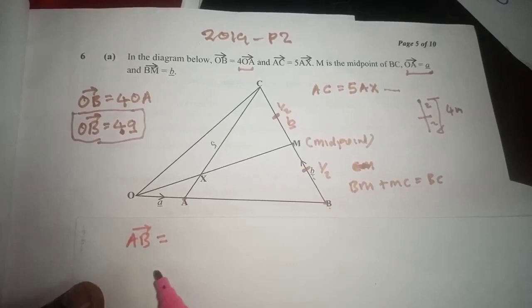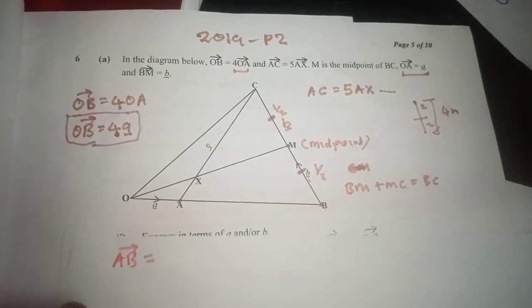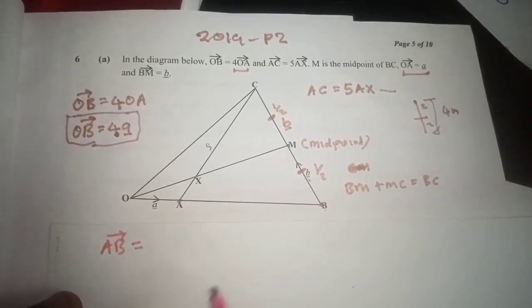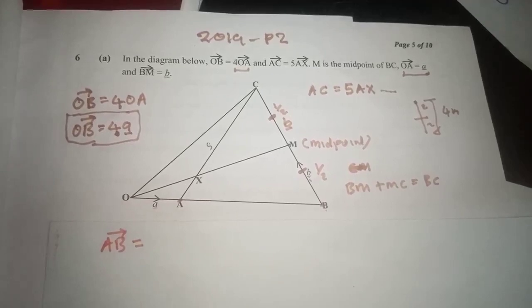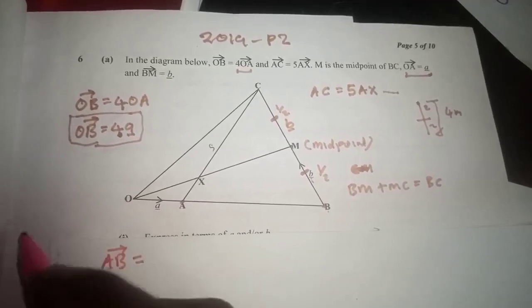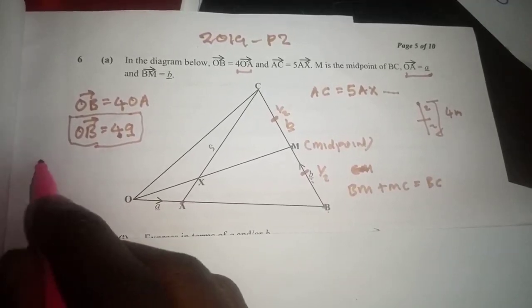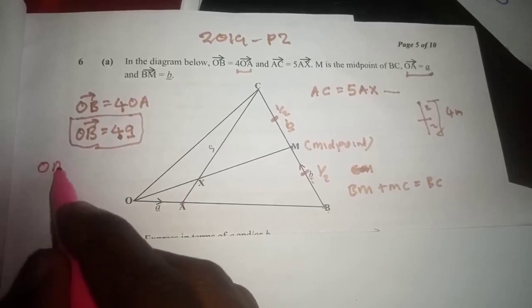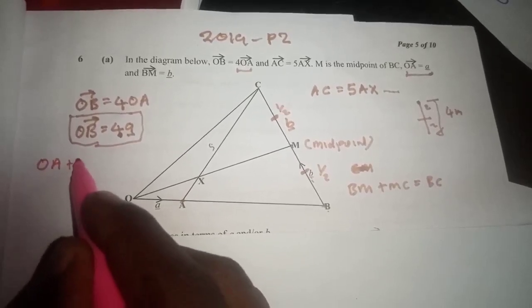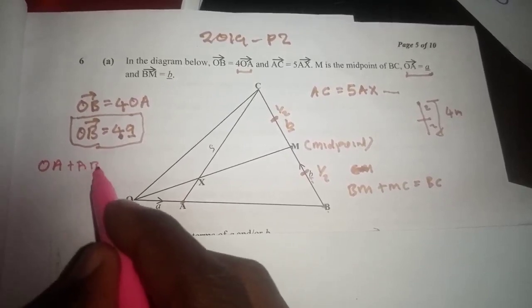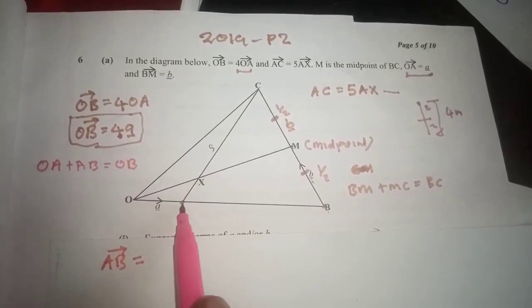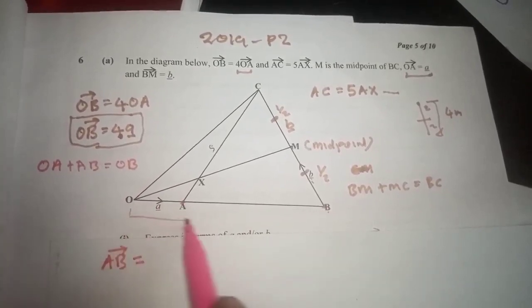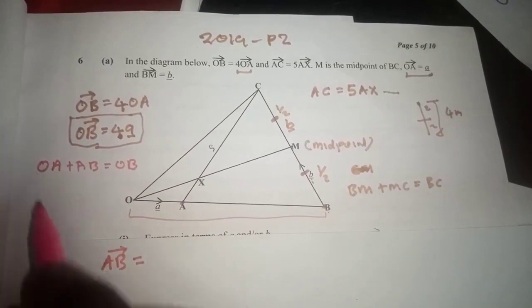Let's do it like this. If you add OA plus AB, what you should get is OB. OA plus AB should give the total, which is OB.